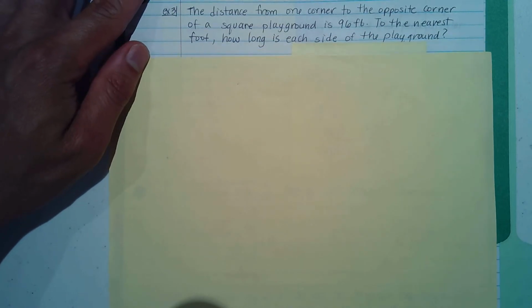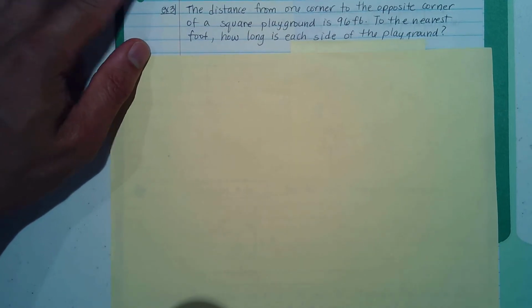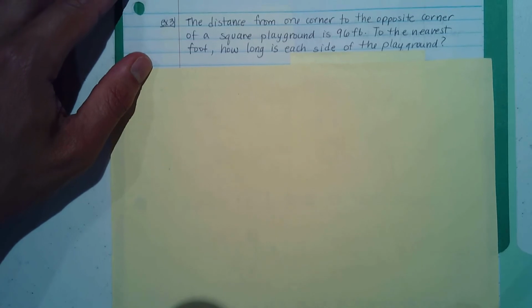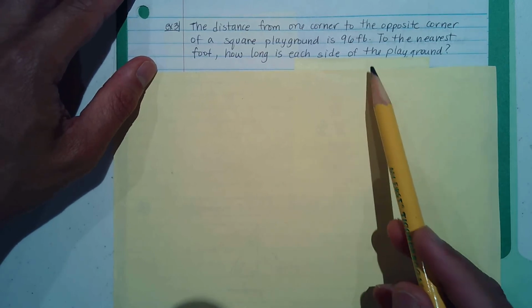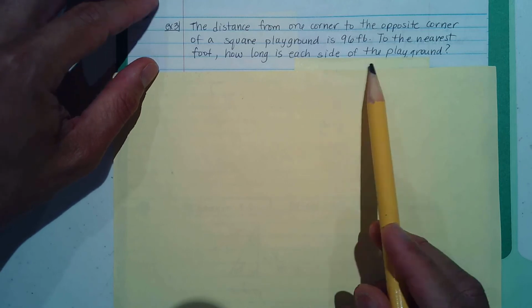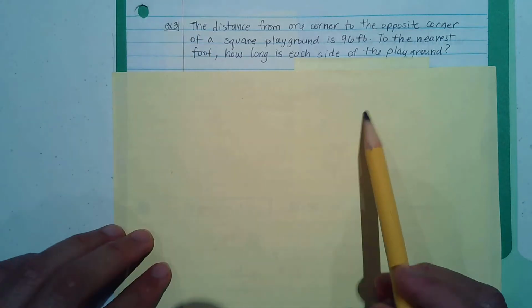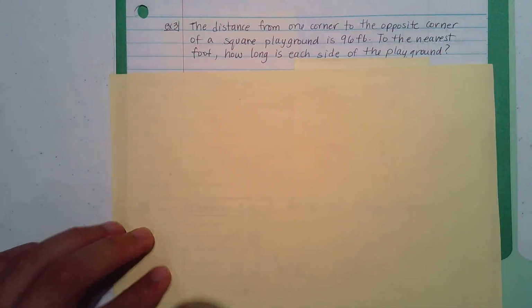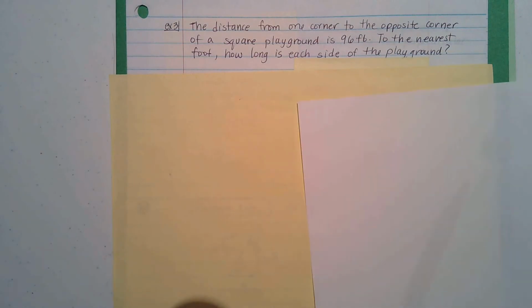All right, so let's move on to example 3. Example 3 is asking: the distance from one corner to the opposite corner of a square playground is 96 feet. To the nearest foot, how long is each side of the playground? So whenever it comes to a word problem, draw what the problem is about so we can understand the problem better.